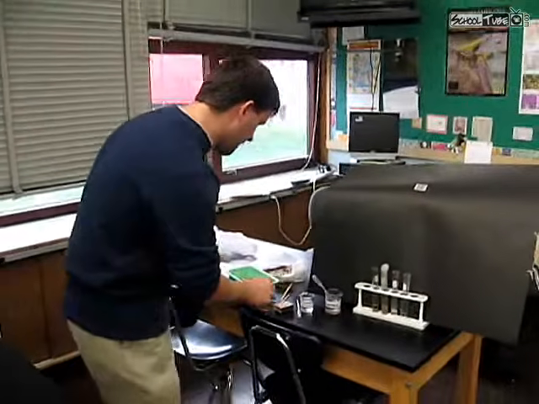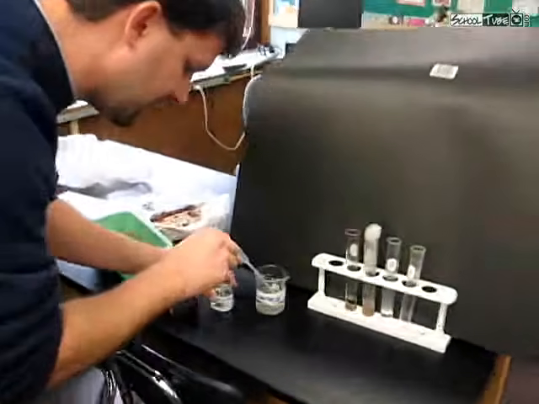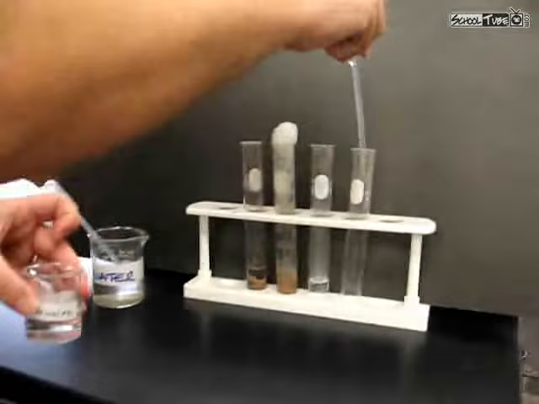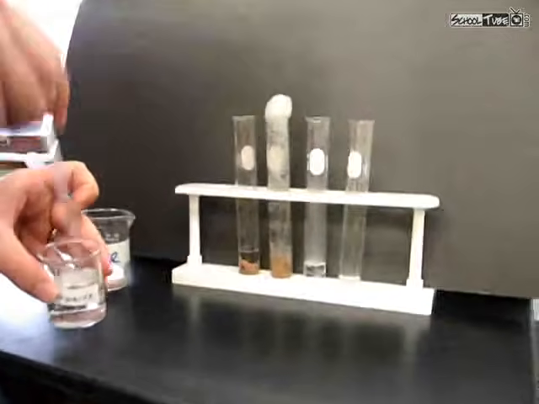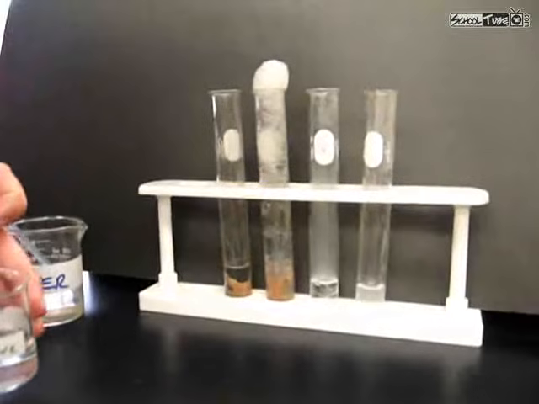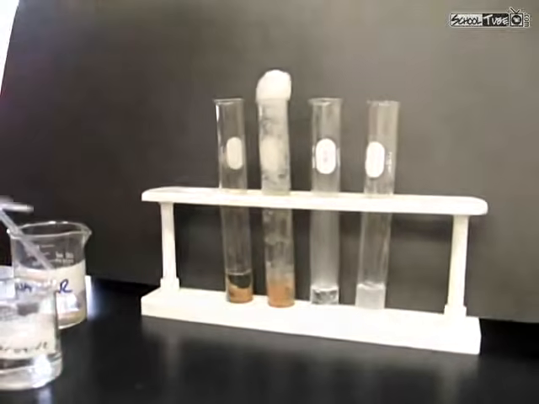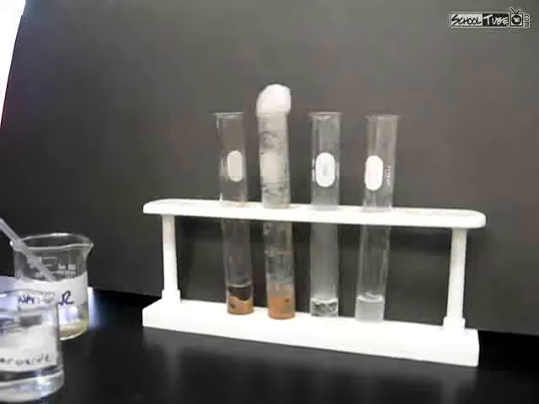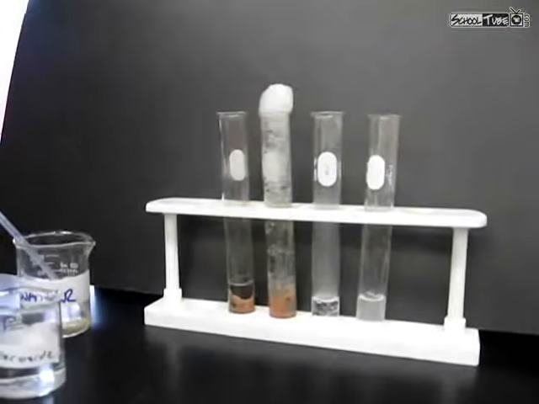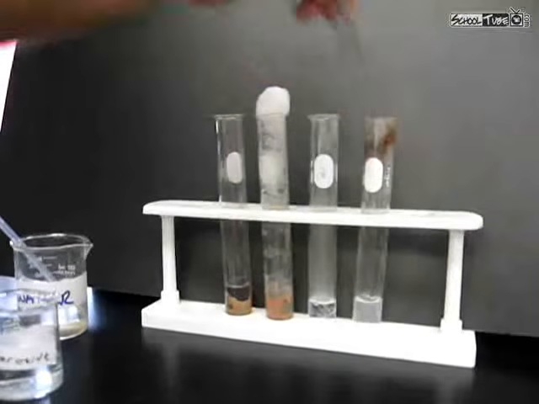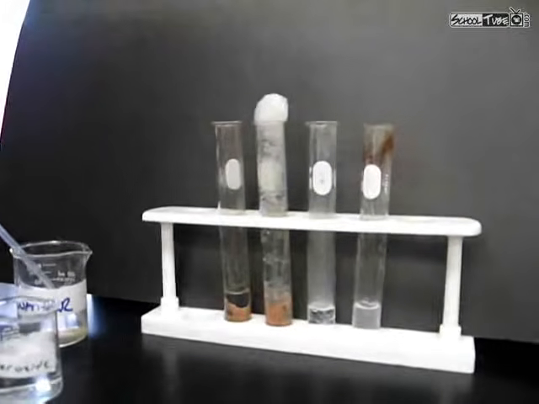Alright, so the fourth test tube, we're going to put all the components together. We're going to have our liver, which has the enzyme. We're going to have the peroxide, which is the substrate. And this time around, we're going to prove that oxygen is what's being given off in this reaction. So here we go. I'm going to fill up the fourth test tube, again about 2 centimeters or so, with the peroxide. I'm going to add the liver. And push it down in there.